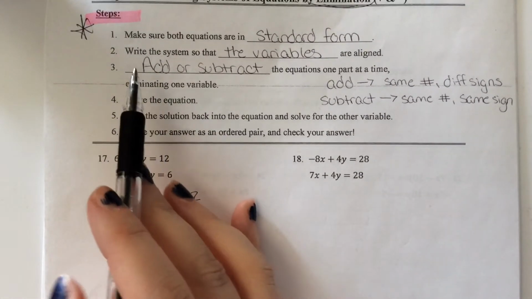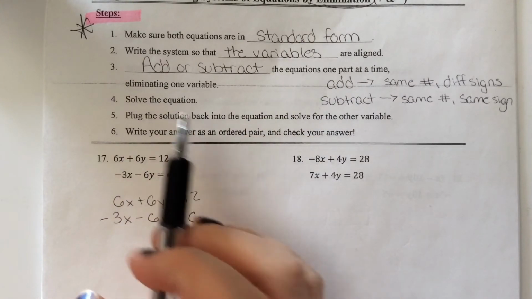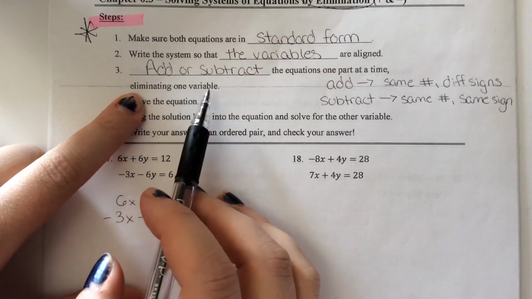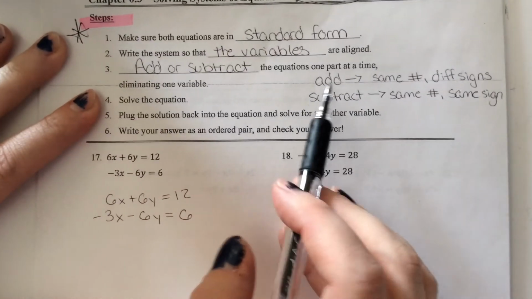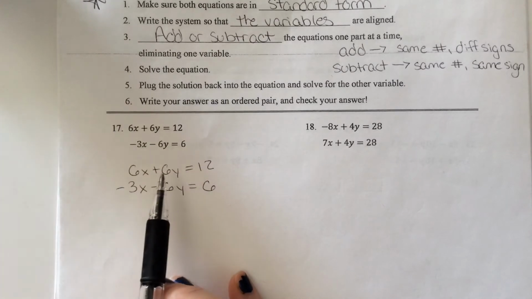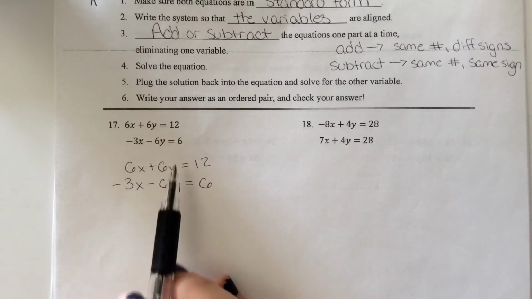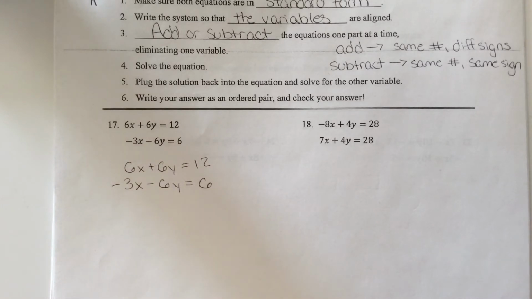Okay, my third step says add or subtract one part at a time. And by doing this, you're going to be eliminating one variable. Okay, so how do you know when to add or subtract? Let's look at the problem here. Which one of these variables, the x's here, or the y's here, have the same number? What do you think?